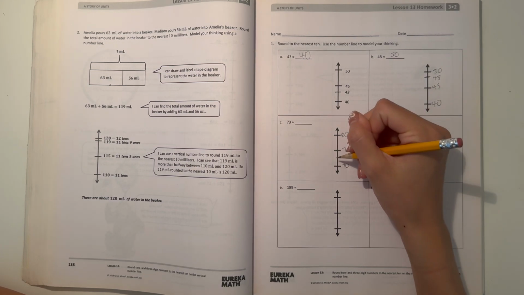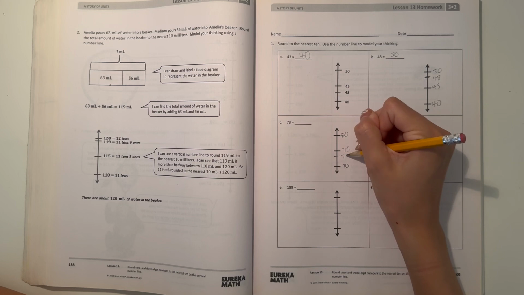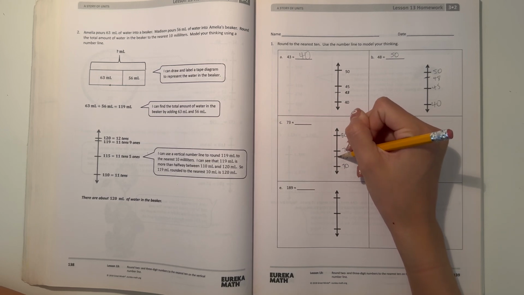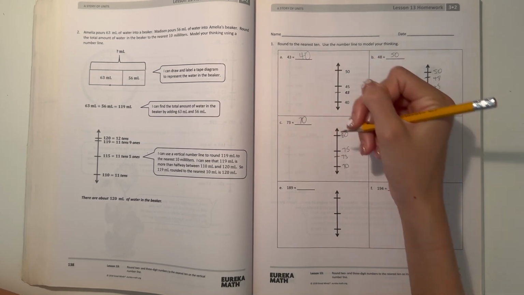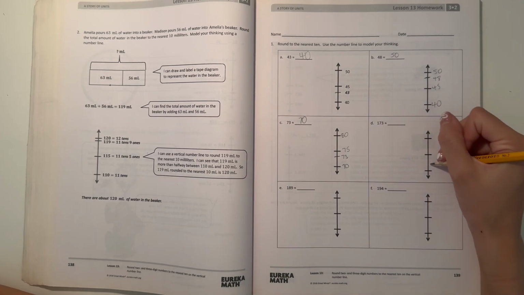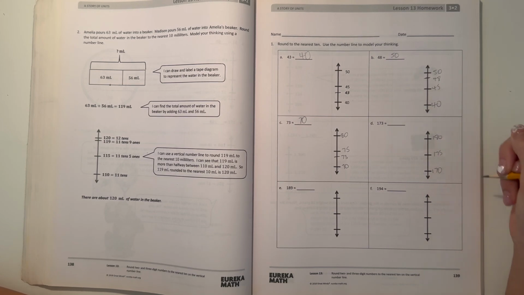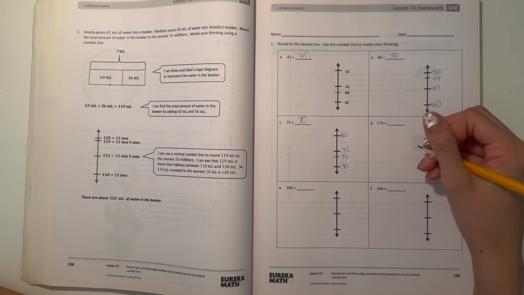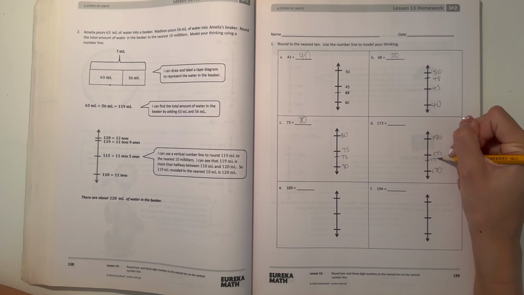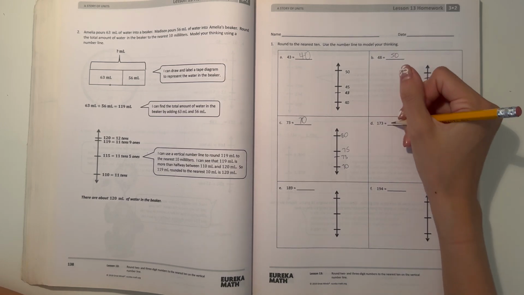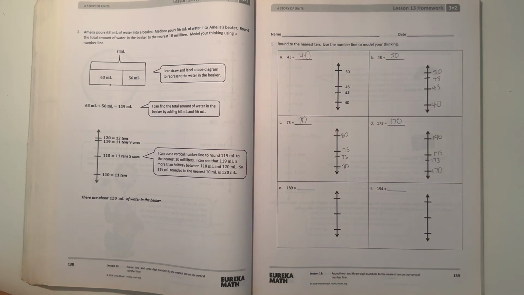So 73 would be right over here, and we would round it down to 70. And D, 173, 170, the next one would be 180. Here, 175. So 173 would be right around here, which means we can round it down to 170.